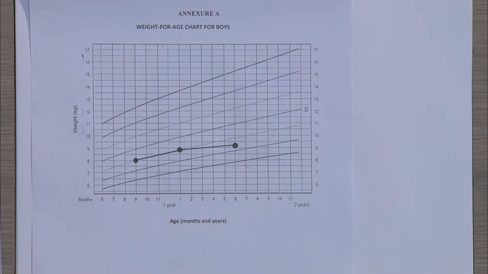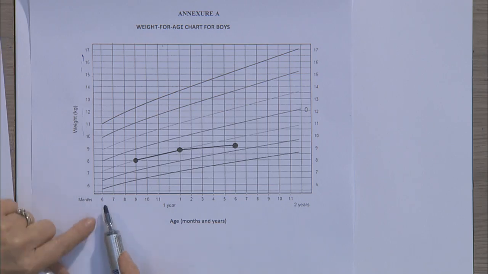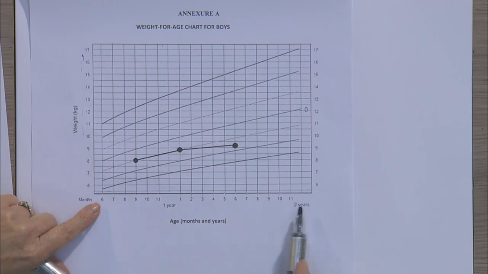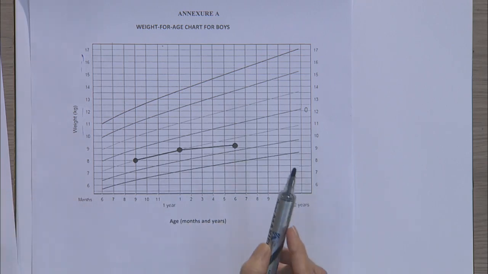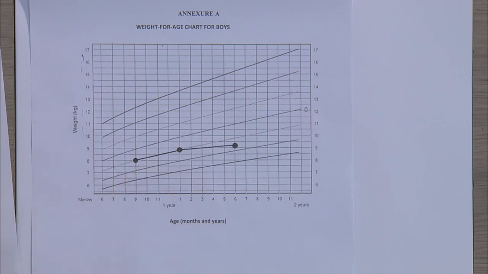Identify the age group represented on this chart. Okay, so it's from 6 months to 2 years. So it's either 6 months to 24 months or 6 months to 2 years. Give the boy's weight at the first visit. All right, so this was the first visit, and then the boy's weight was 8 kilograms.